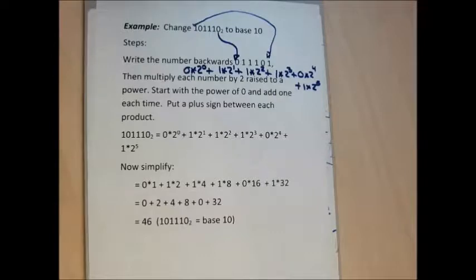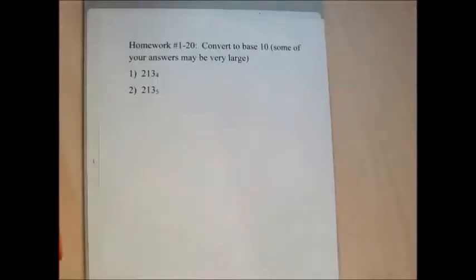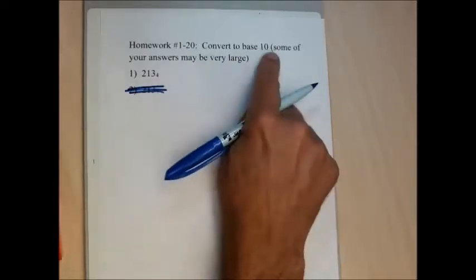So the first 20 problems, we're given numbers in alternate bases and we're asked to change them into base 10, and this should be friendly. It's the going backwards, given a number in base 10 and converting to another number, that's a little bit hard. So let's work on one together just in case I haven't done enough. So to do number 1, we're asked to convert 213 base 4 into base 10.